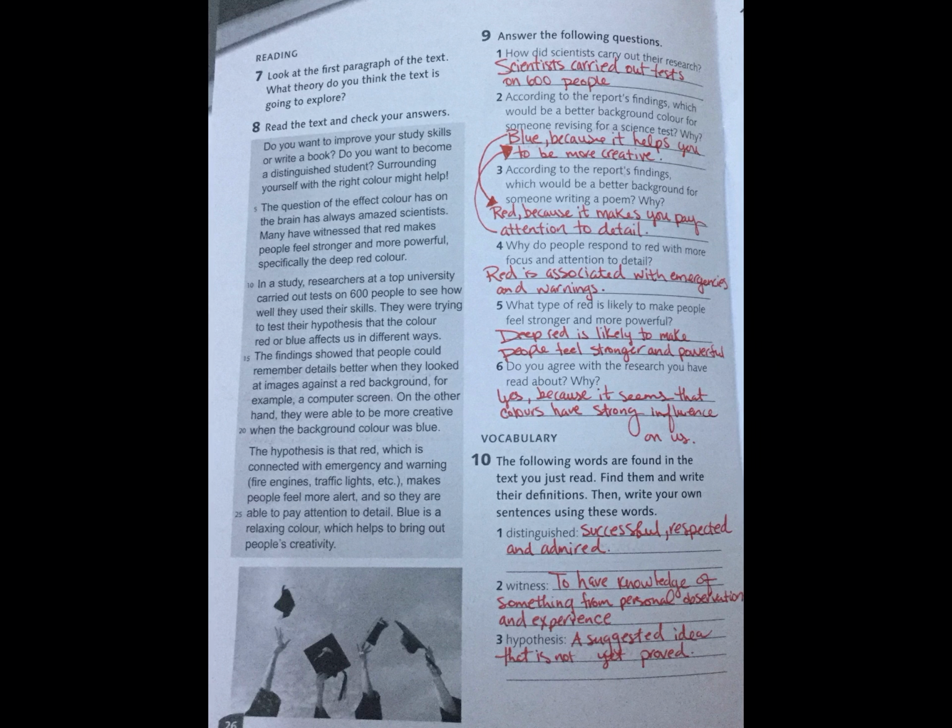5, what type of red is likely to make people feel stronger and powerful? We said the deep red is likely to make people feel stronger and powerful because that's what it says from the article. And then 6 says, do you agree with the research you have read about? Why? Yes, I agree because it seems that colors have a strong influence on people. So again, yes, I agree because colors do have a strong influence on people.